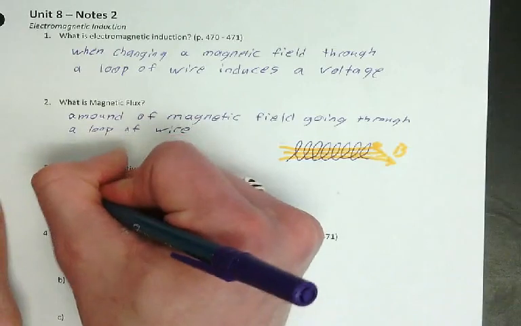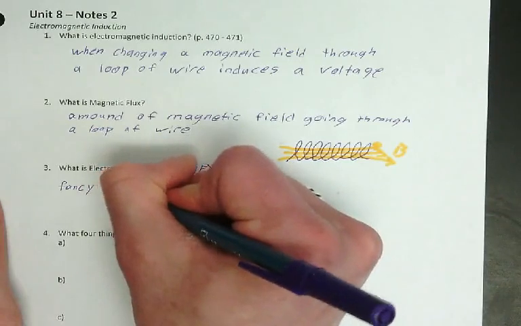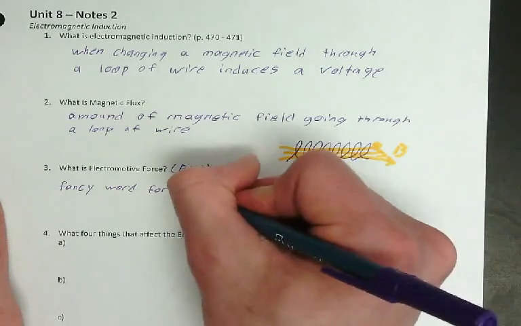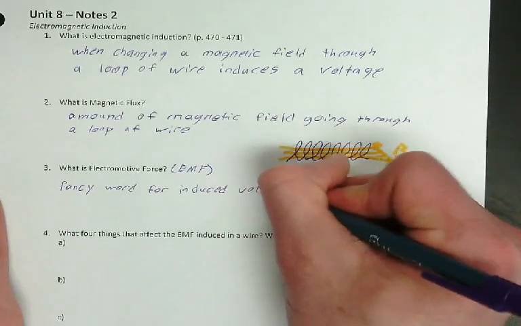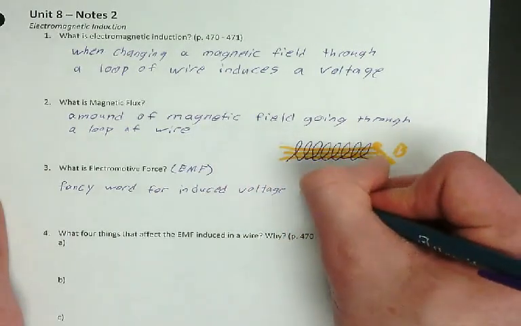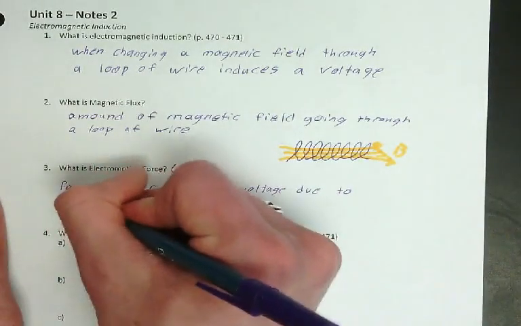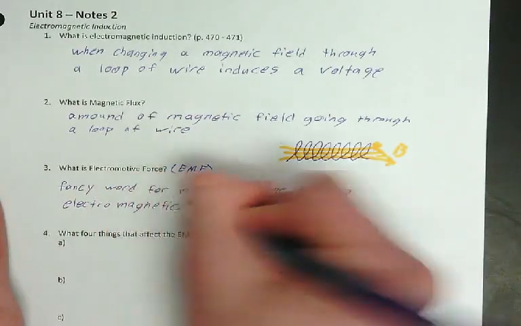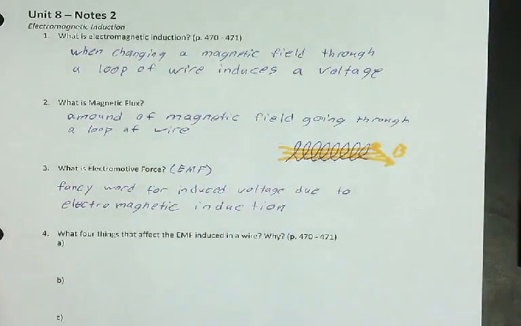Electromotive force, it's a fancy word for induced voltage due to electromagnetic induction.